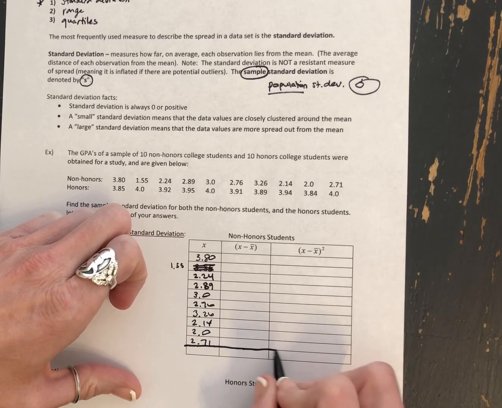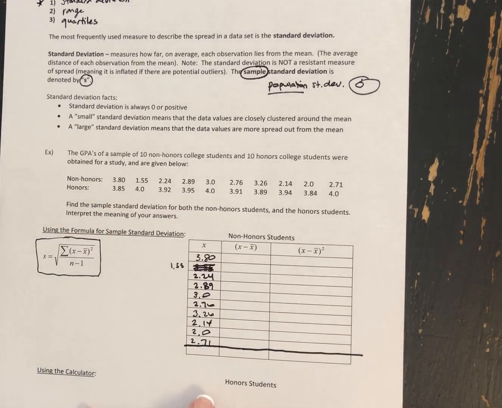And if you'll notice, I left us an extra line down here at the bottom.